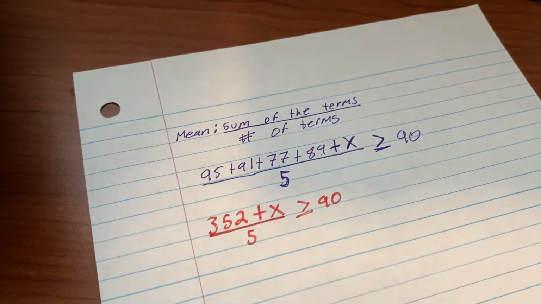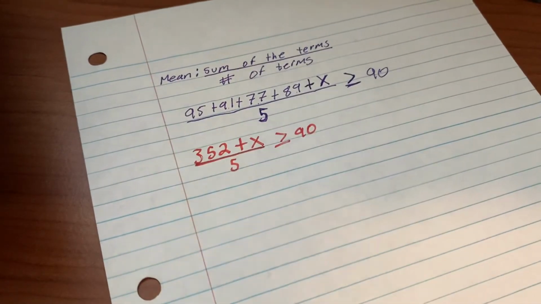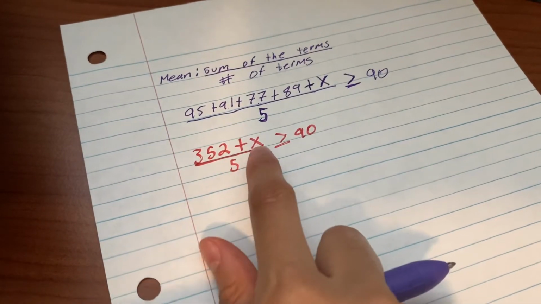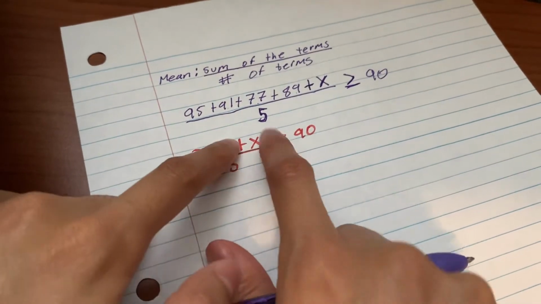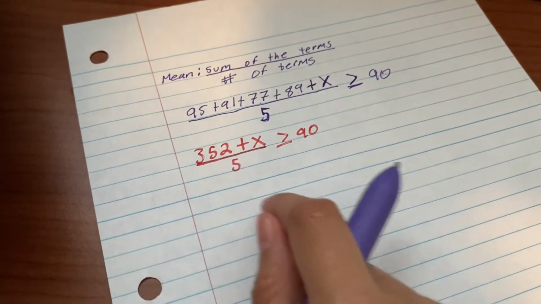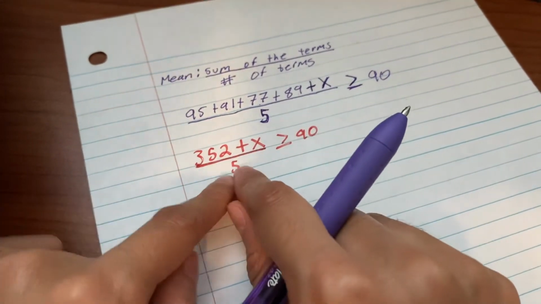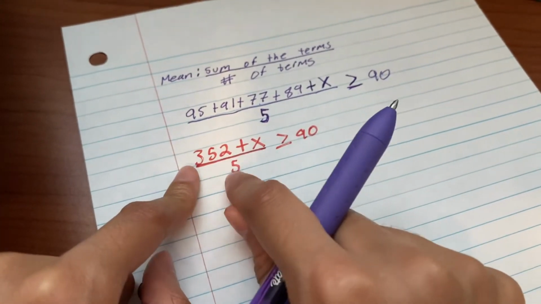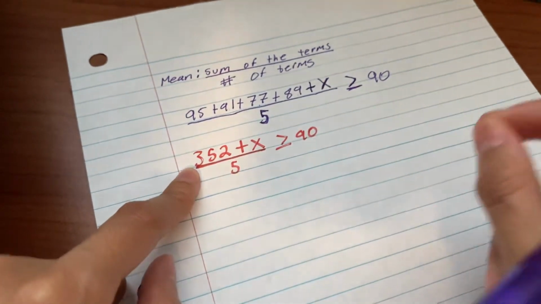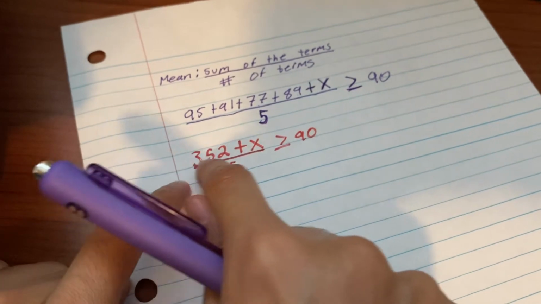Once we're here, we have a nicer looking equation that we can solve so that we're able to find my X value, because that's what we're trying to do. So I have to get rid of anything that's not my X on this side. I'm going to start by getting rid of this divided by 5. This is because this divided by 5 is over this entire thing.